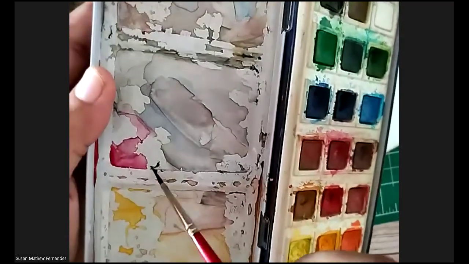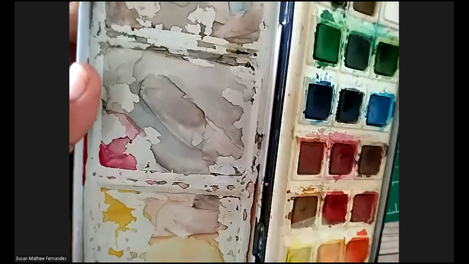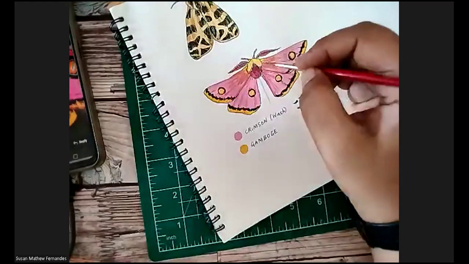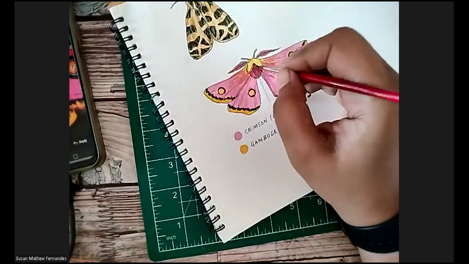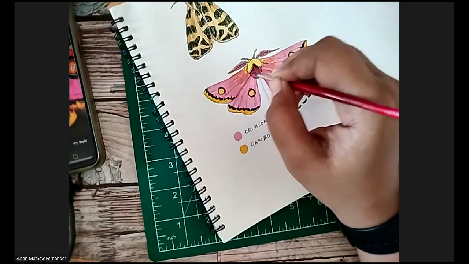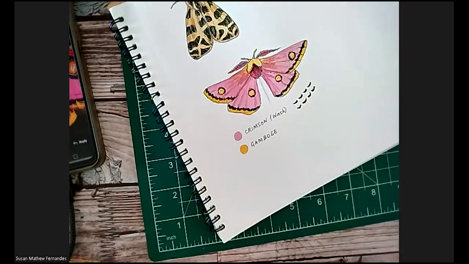and kind of mix it with the pink that I had. I used, what is it? Crimson. I just want to do a few strokes here, just at the base of this head. Just a few strokes. And lastly, the last thing I will do, I don't want to spend too much time.